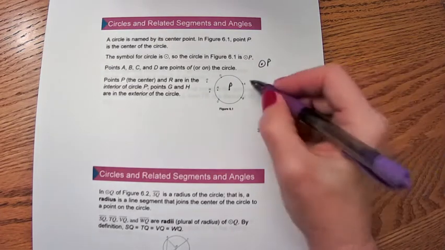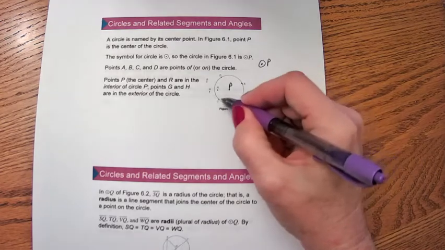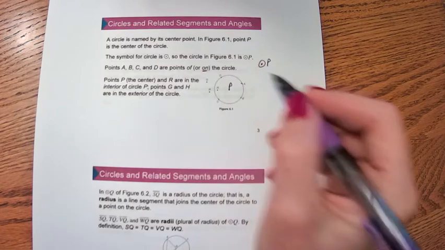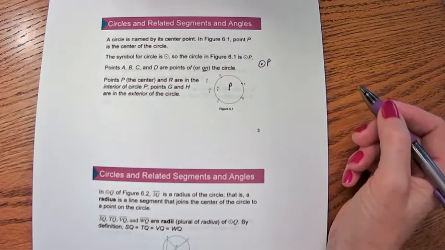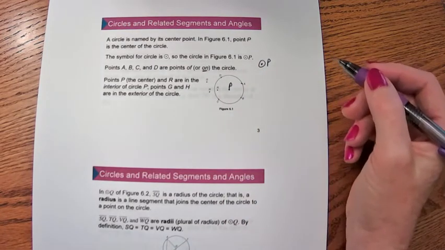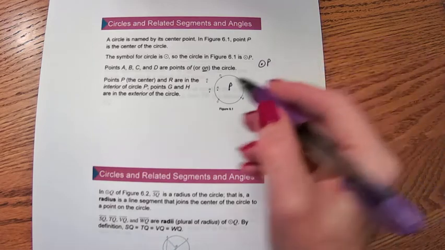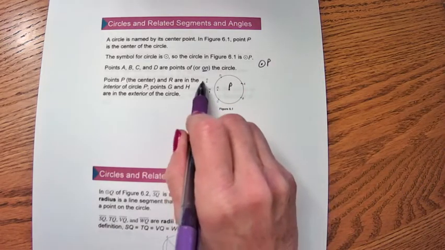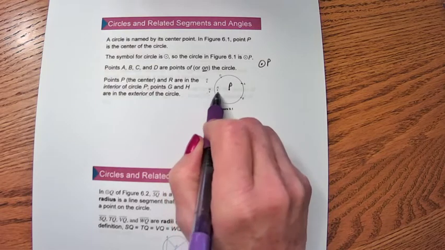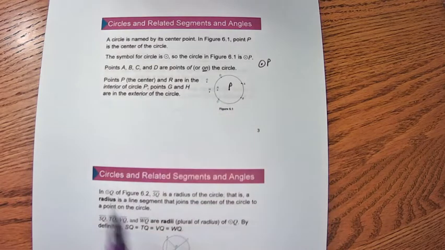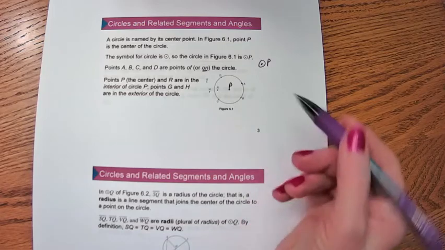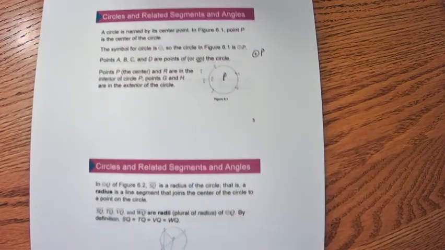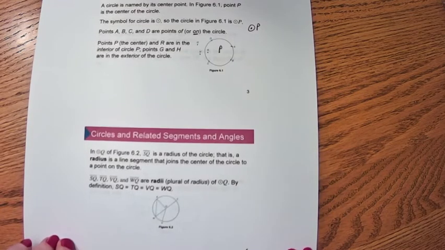Now here we have points A, B, C, and D, and they are considered on the circle. They are points that are equidistant from the center. But you can also have points on the exterior, like points G and H, or like point R, which is interior to the circle. You can have points in the circle, on the circle, and outside the circle.